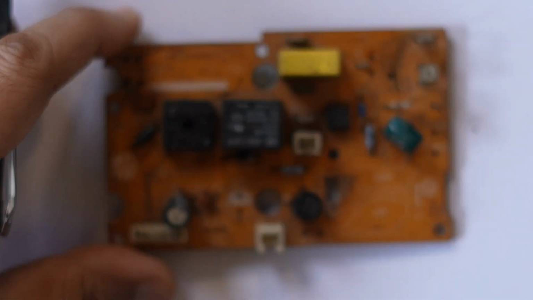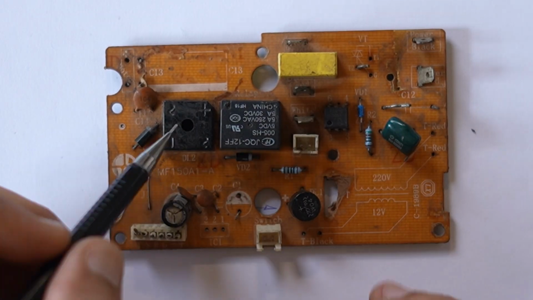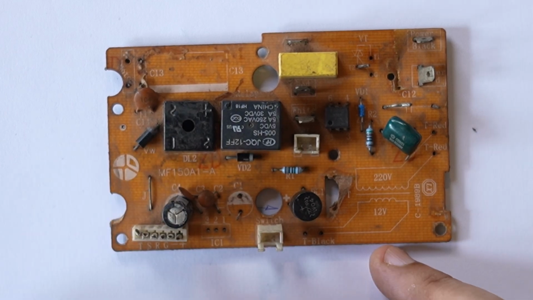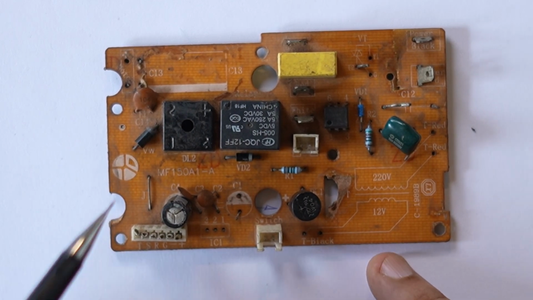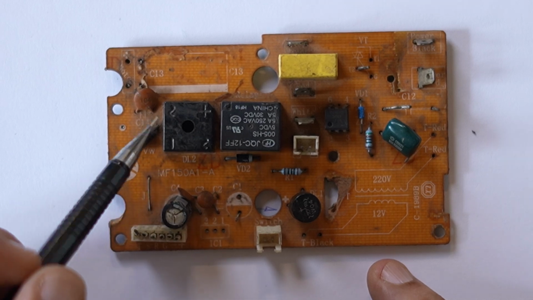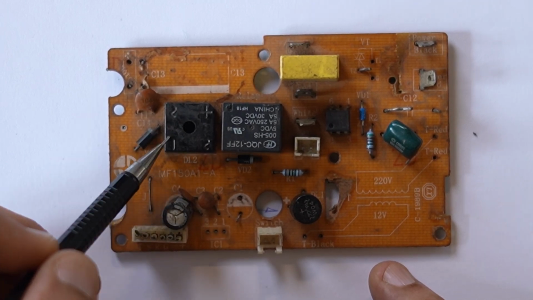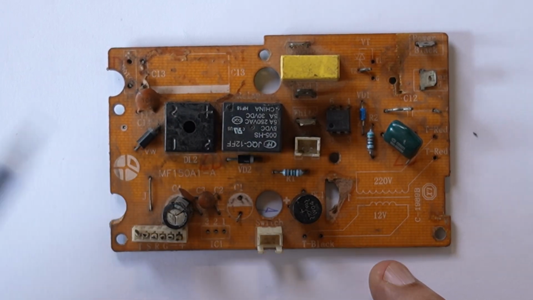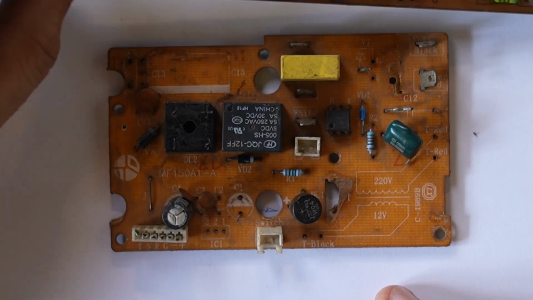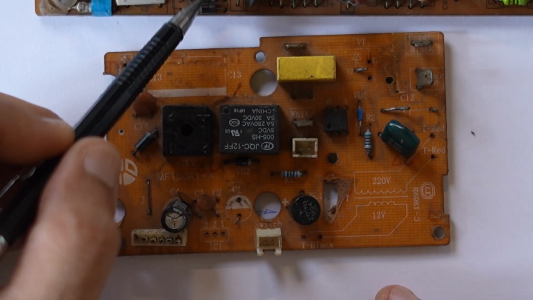Here's another circuit, and you'll notice this big square block. There's also actually a diode. This is what's known as the bridge rectifier, and this has 4 diodes inside it and 4 pins, and it is similar to these 4 diodes that are formed here.